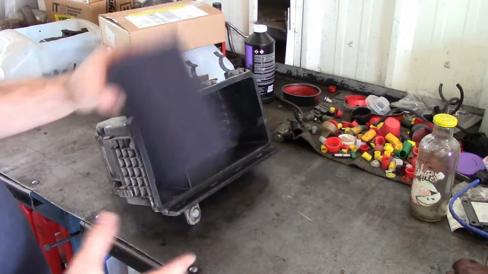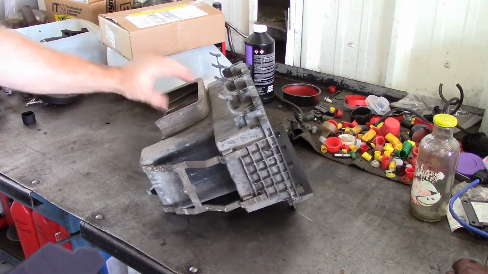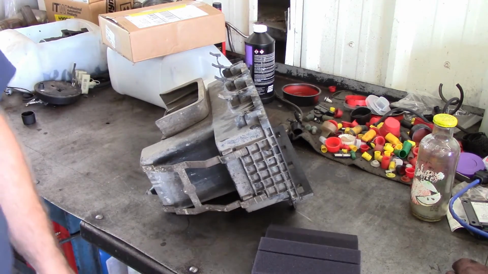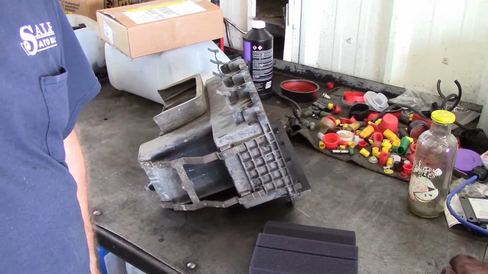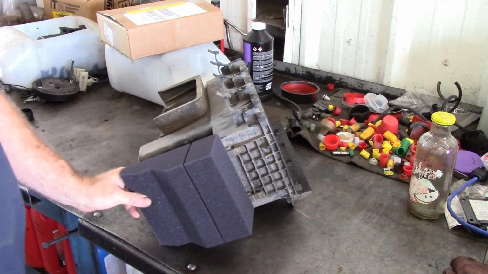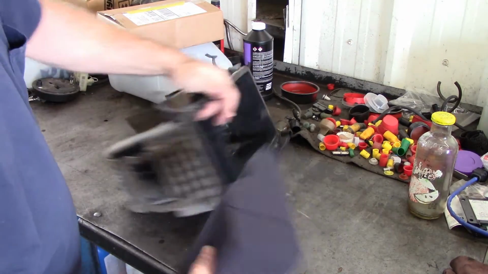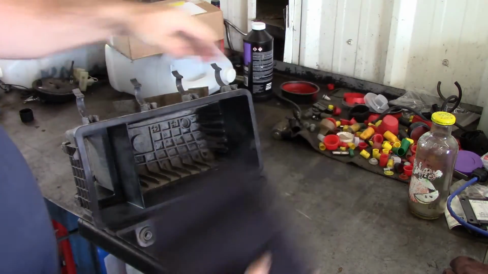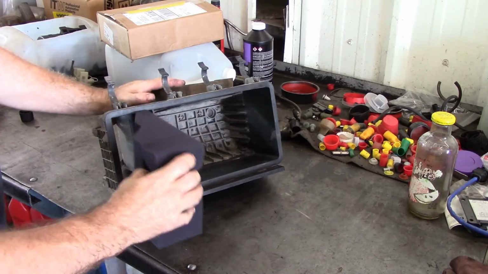You can do these in chassis. You don't have to take this out, take this all apart. It just sits in there like that. So you just stuff it in to where this line goes inside there.